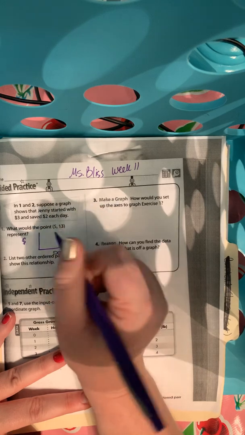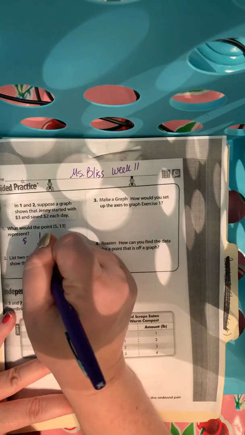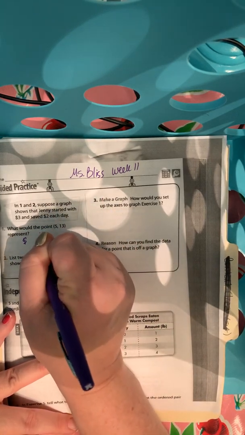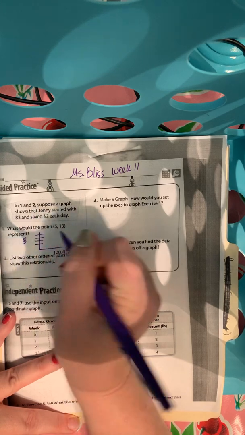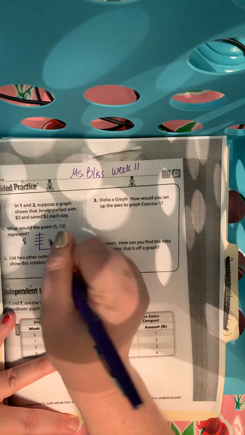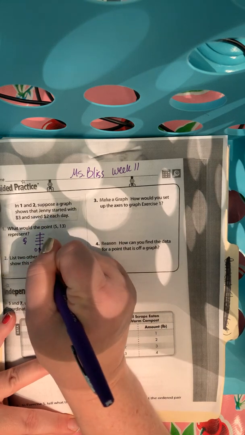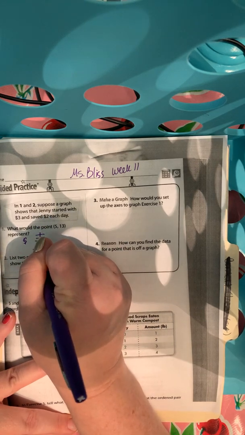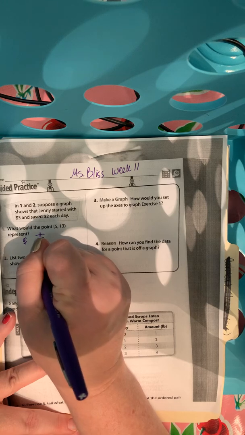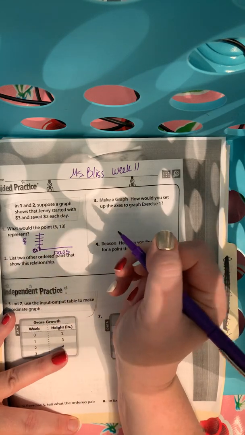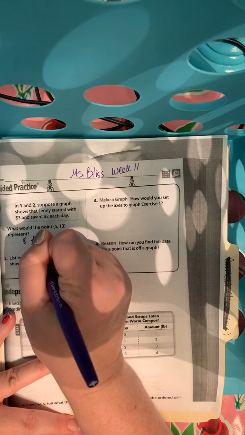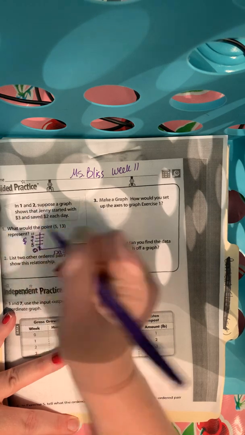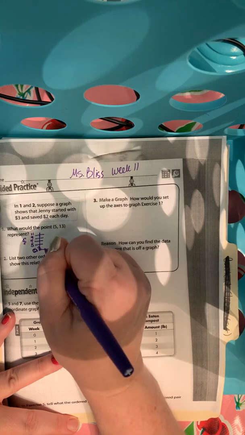So we're going to go by 2s. But we have to start at 0, 3. Yeah, 0, 3 is the actual origin. Then this is going to be 5, 7, 9, and 11 because it's $2 every day.